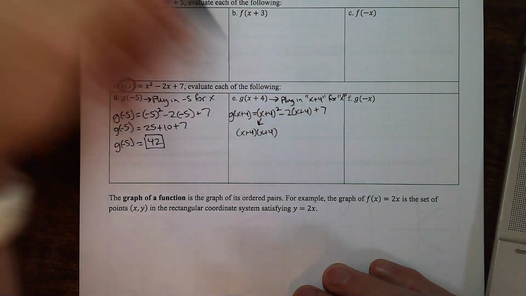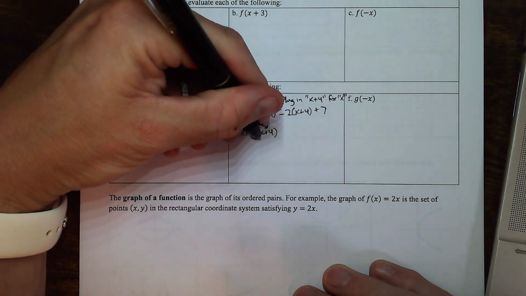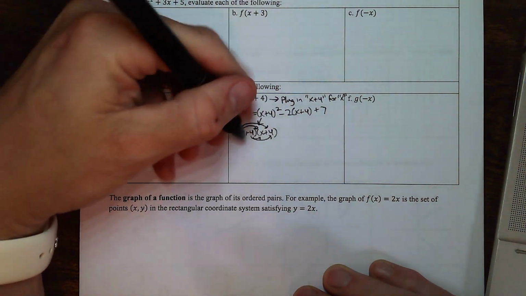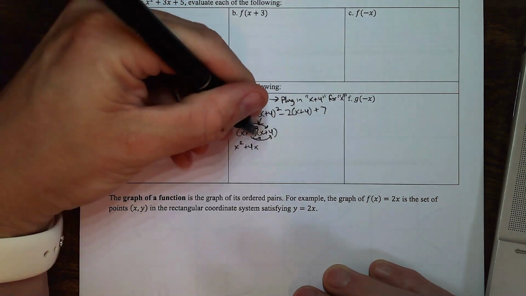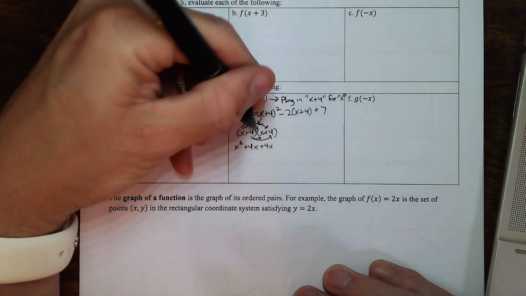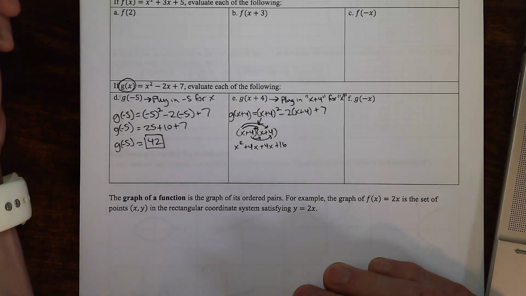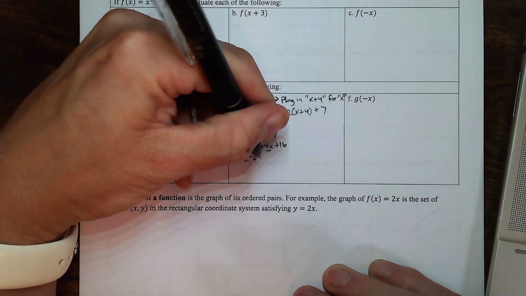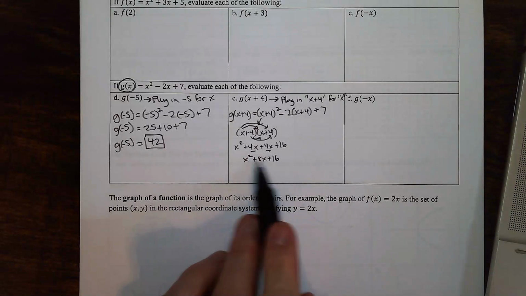So we've got to do either FOIL or distributive property. I like doing distributive property because it always works. FOIL would work in this case though. X times x is x squared. X times 4 is 4x. 4 times x is 4x. 4 times 4 is 16. And then we're going to simplify. You got the like terms in the middle, x squared plus 8x plus 16. So that takes care of that piece.